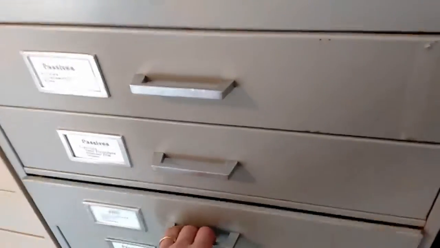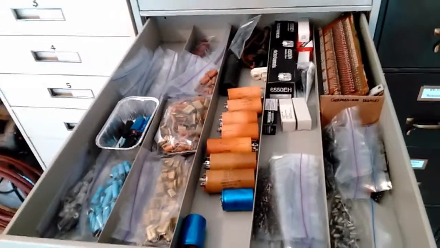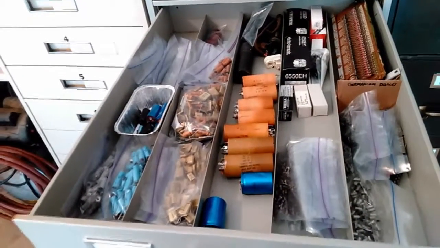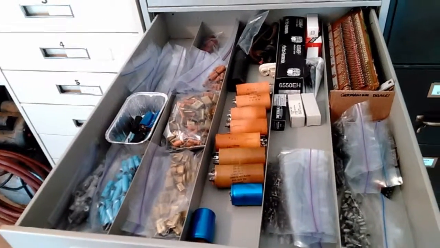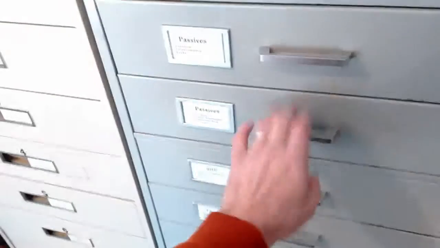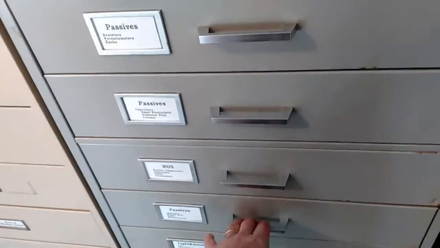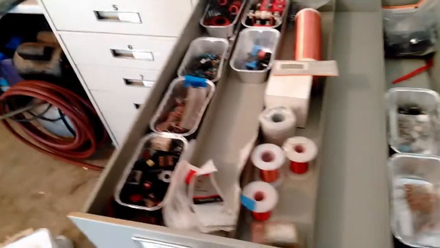So that's real nice. This is the new old stock drawer. I do a lot of guitar pedals and working on amps and stuff, and so sometimes I need some old components, and I want to keep them away from the rest of my components so I don't use them. This is my next section, the inductors.